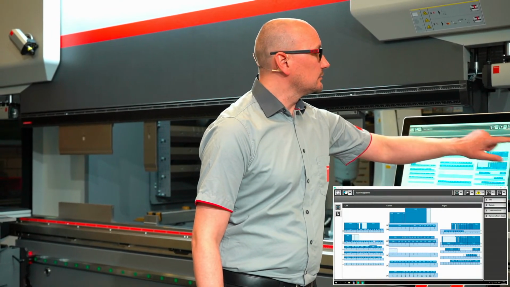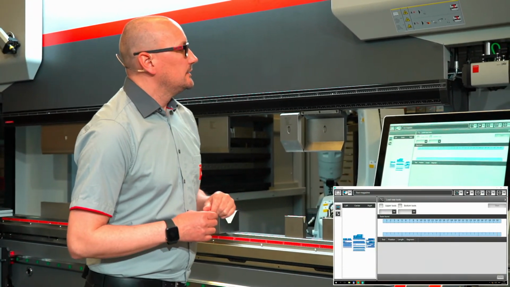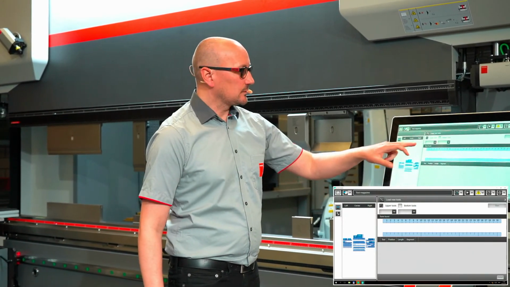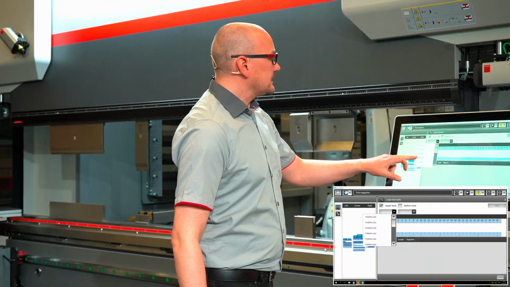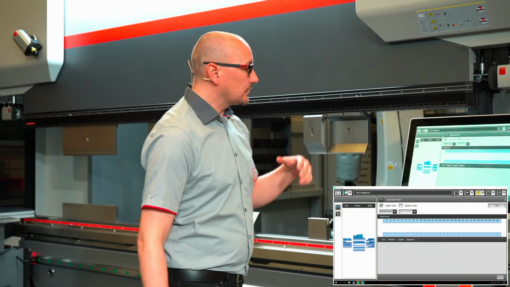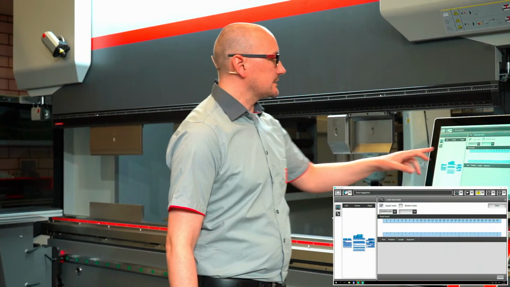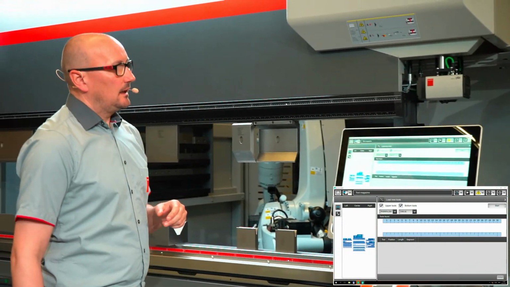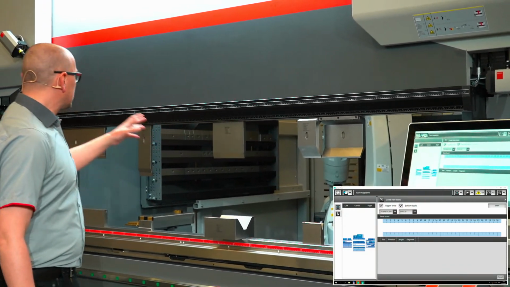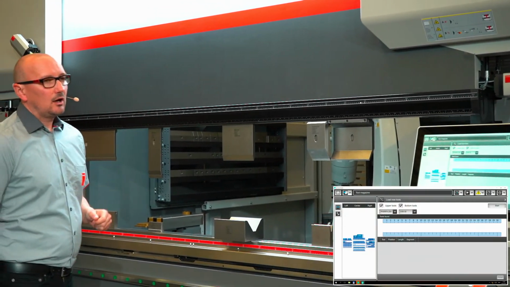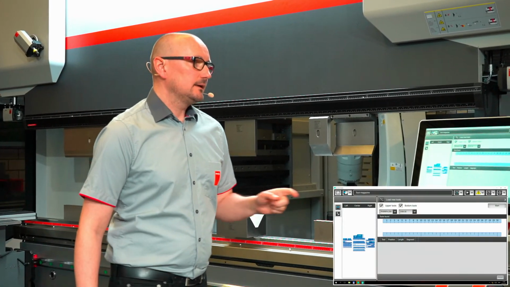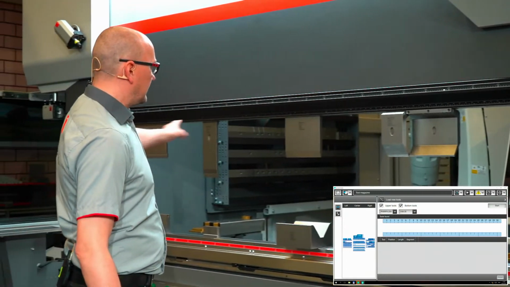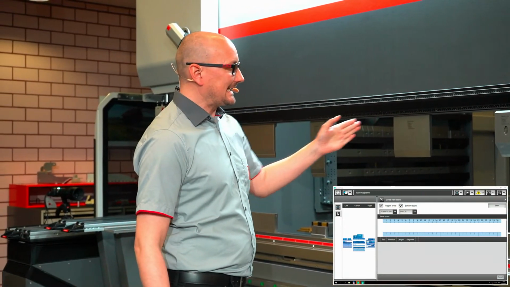Okay, how do we get new tools in? We go to this area, new tools. You define or select what kind of tool you will load in, let me say maybe in P5. You can also load the machine with new tools on top and bottom. Here I will select the V8, and then you place the tools manually on the machine and hit the start button, and the robot moves over the whole length and scans the length.